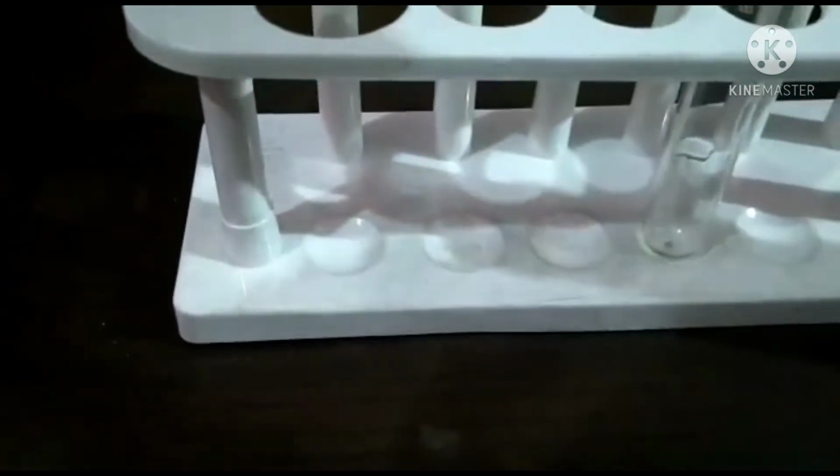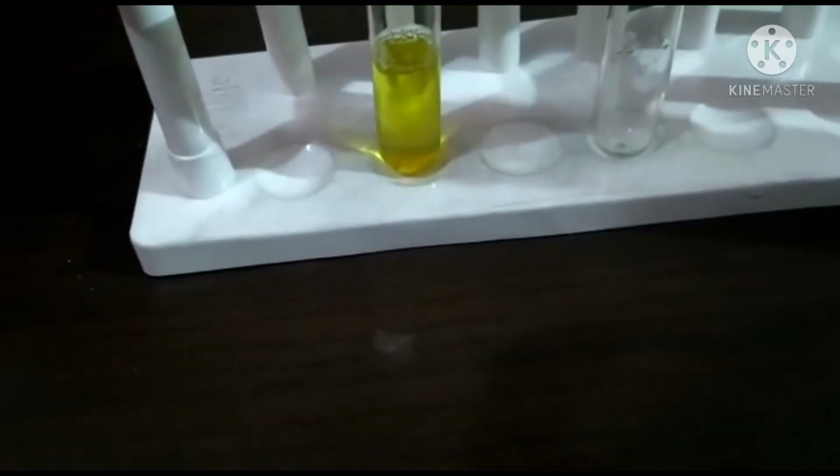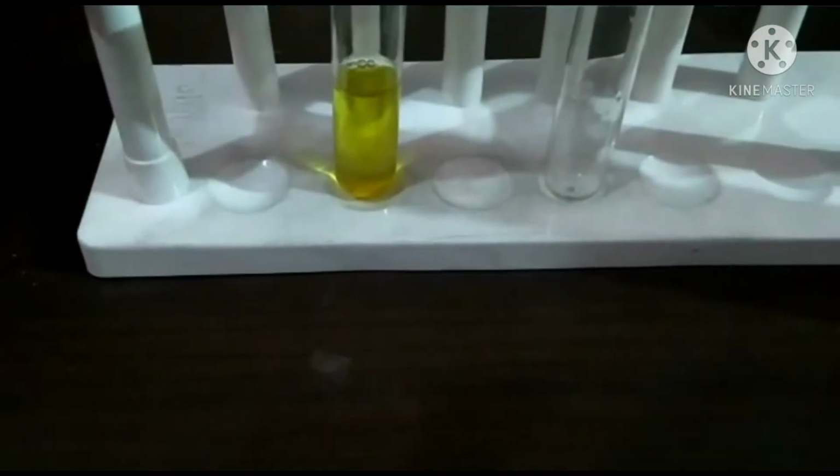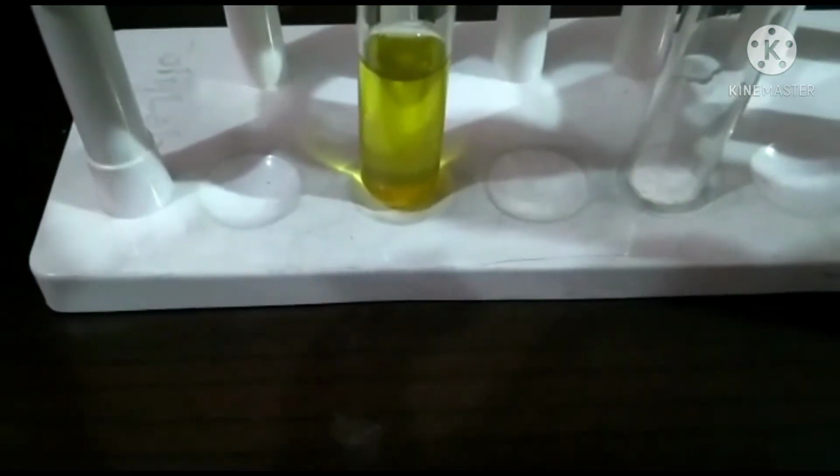Try to make it a homogeneous solution. This is sodium sulfate. Now we will take barium chloride in the second test tube.